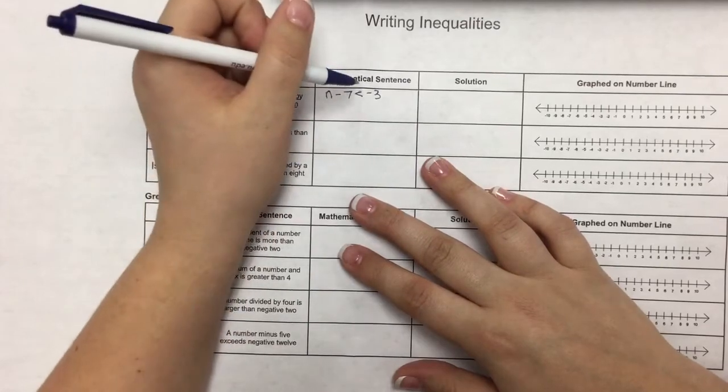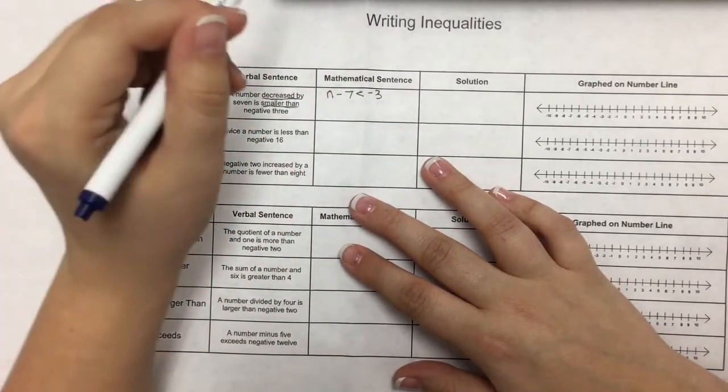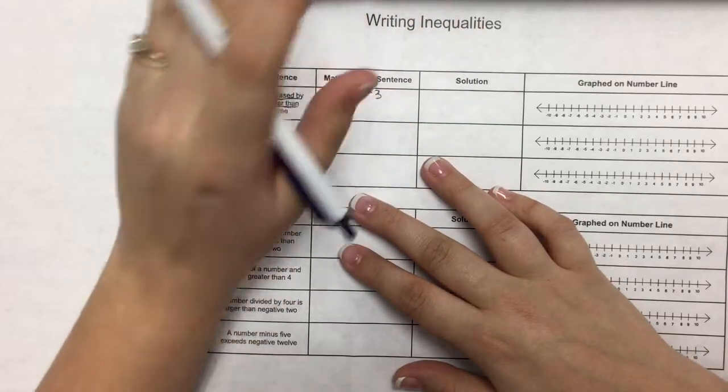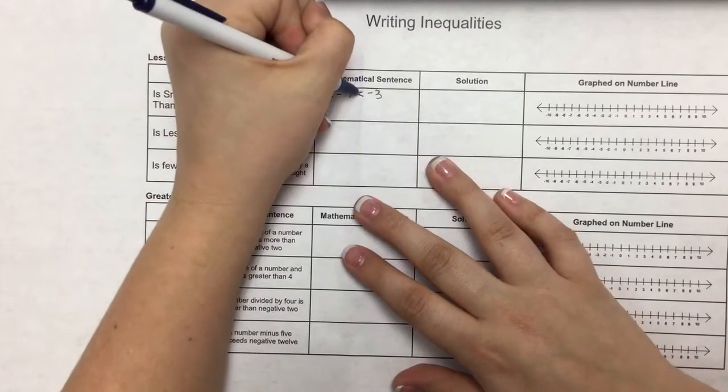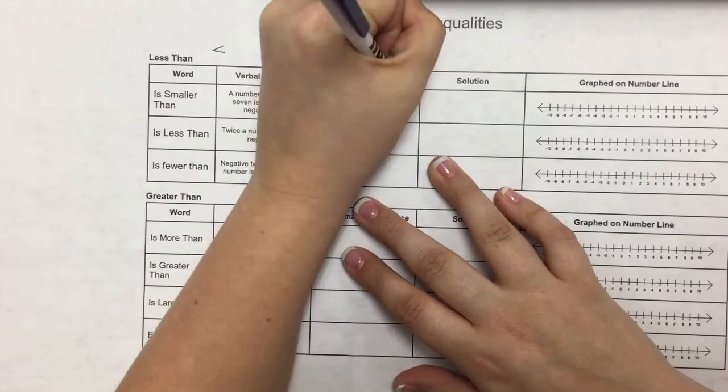Here's the good news. Solving inequalities and equations is incredibly similar. There's one difference we're going to learn about on Monday, but currently I still want you to do your line, and then I want you to do your 1 and your 2.